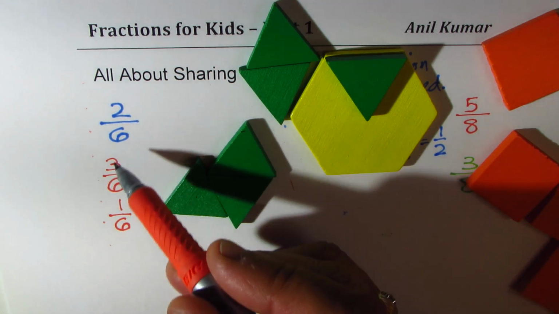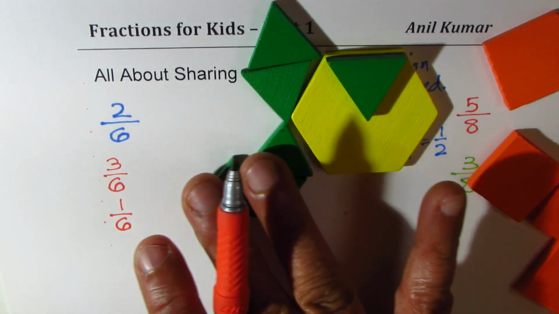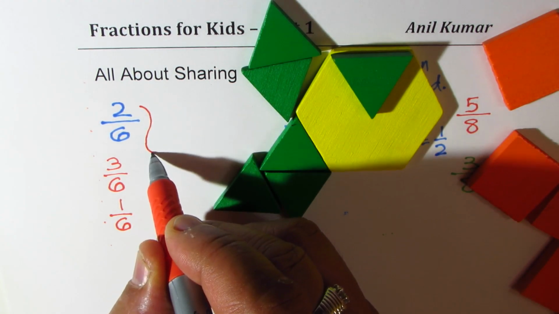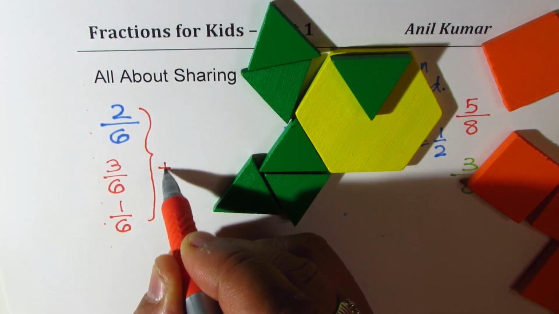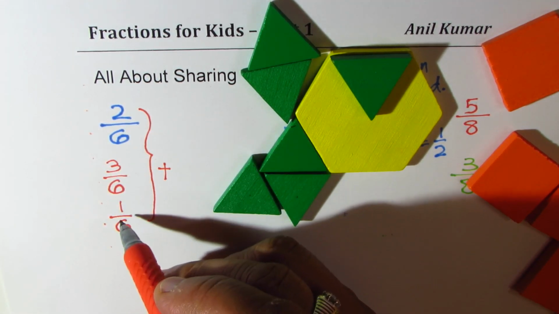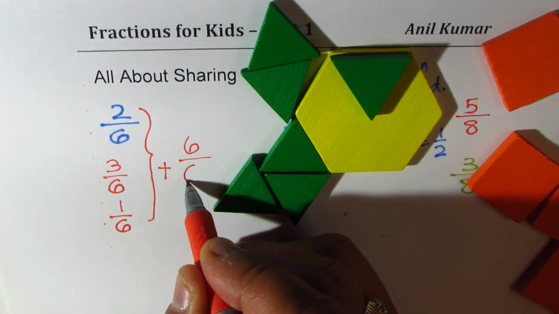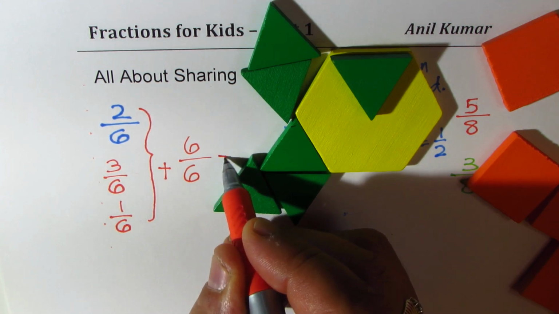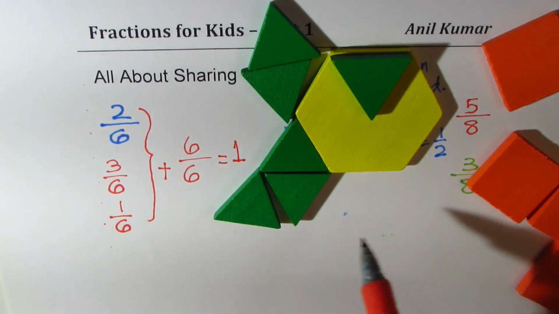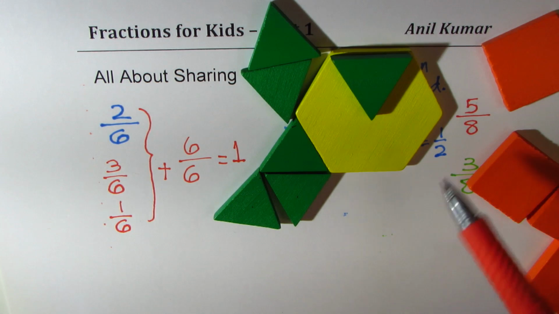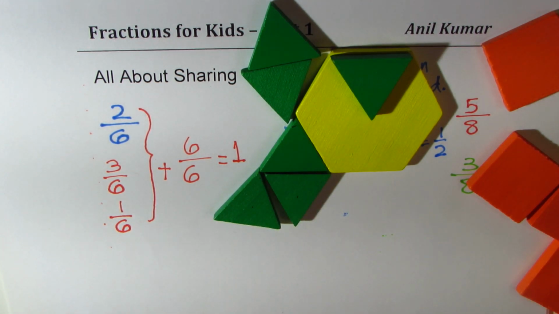Now if I add all the 3, what do I get? If I add all the 3, I get 2 plus 3, 5 plus 1, 6, and each is 1/6. Do you see that? 6 out of 6, which is 1 whole. So if I add them all together back, I get 1 whole. So that is how fractions are kind of related. So I hope that gives you another understanding of fraction.